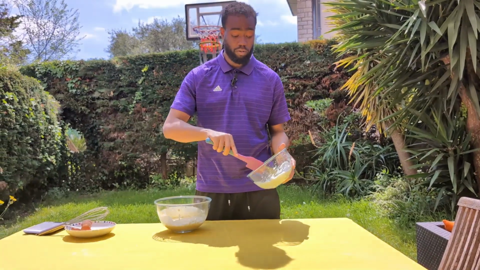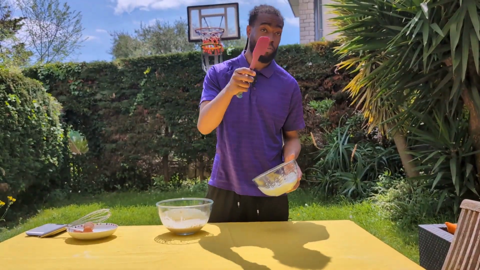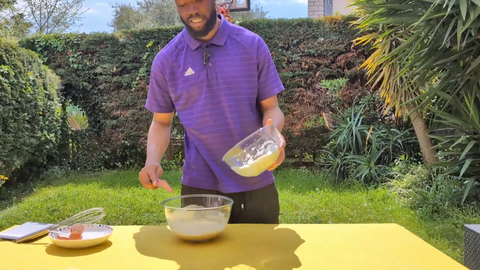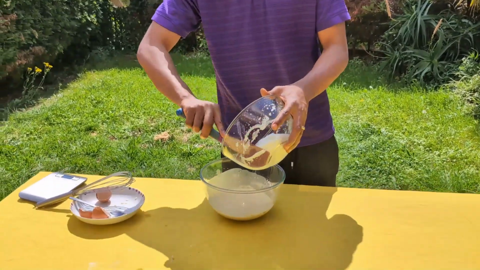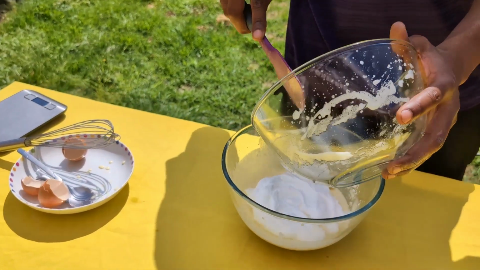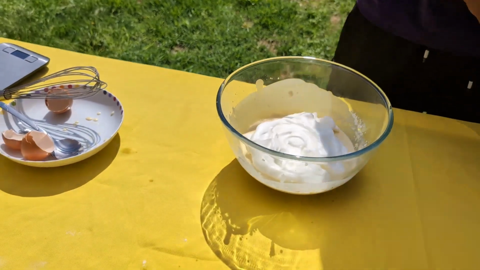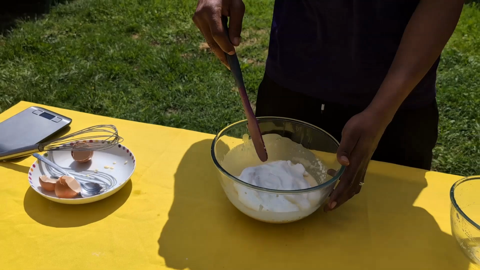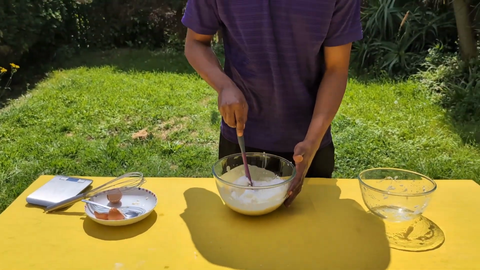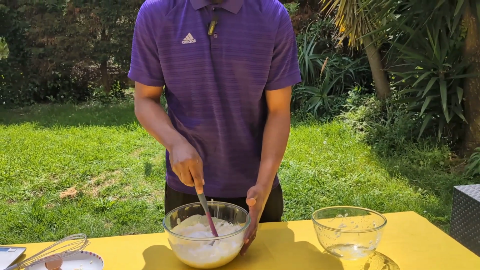All right, I took out the egg whites from the fridge, and now I'm gonna mix it inside the pancake mix. And you gotta mix it nice and slowly.